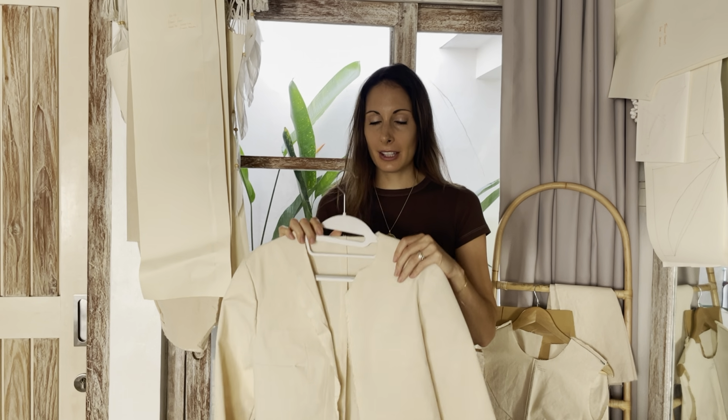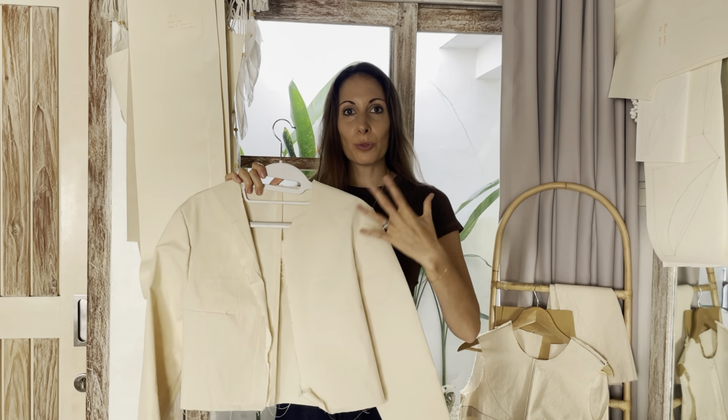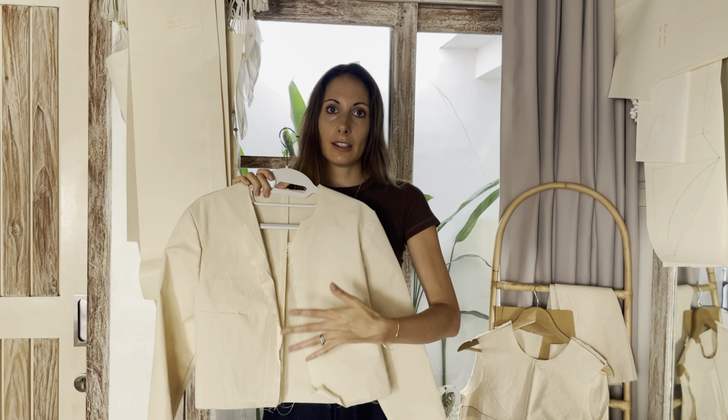My fourth tip is to test one half and then test the other half. So I even do this when I'm creating toiles of trousers. I will create one leg and cut out only one leg. I will put it on, and then if there's anything extremely wrong, I haven't made the other half and wasted loads of fabric and loads of time on it.